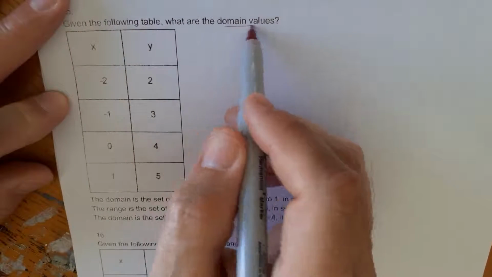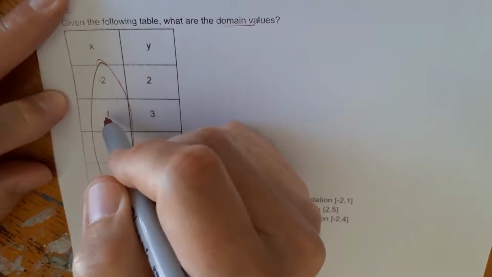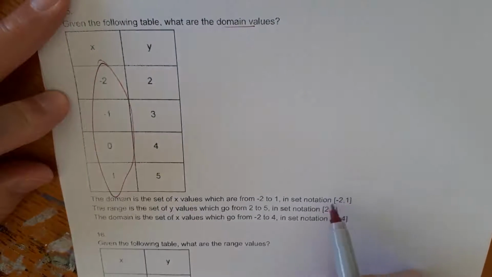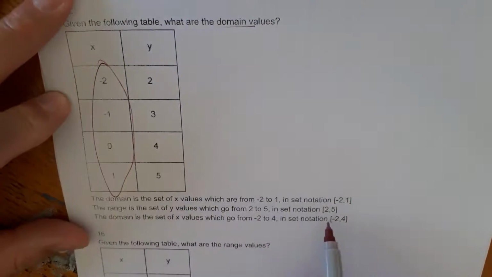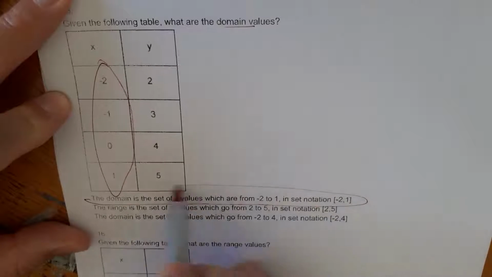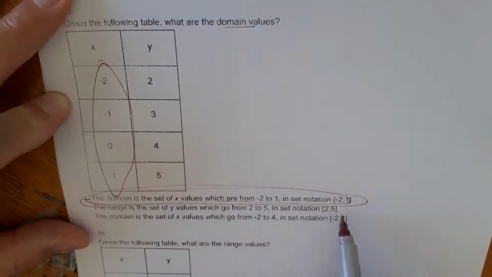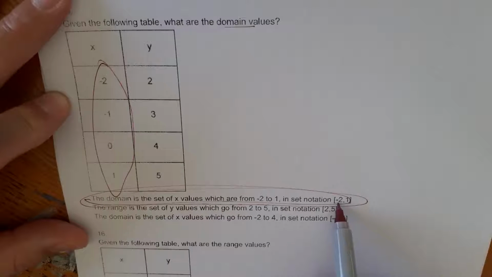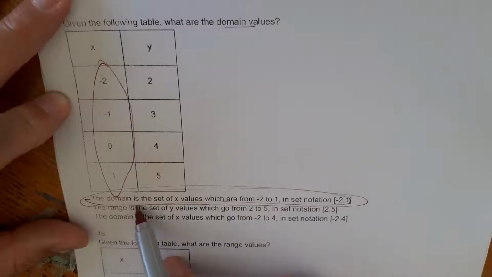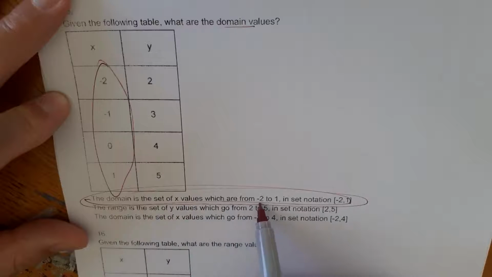Okay, here we go, domain again. -2, -1, 0, and 1. So this one, from our answer choices, I'm going to go with this one. It looks like they're now saying that these are not discrete points, but this is a set of all points included in between them. -2 is being included with a bracket, 1 is being included with a bracket, and every number in between there is being included. So the domain is the set of x values, which are from -2 to 1 in set notation, bracket, -2, comma 1, bracket.